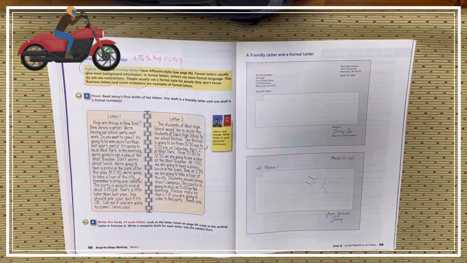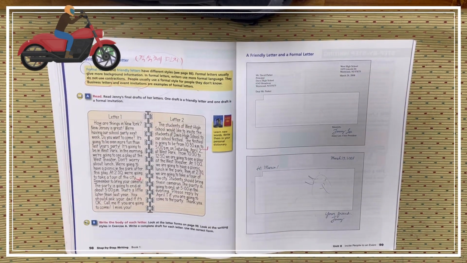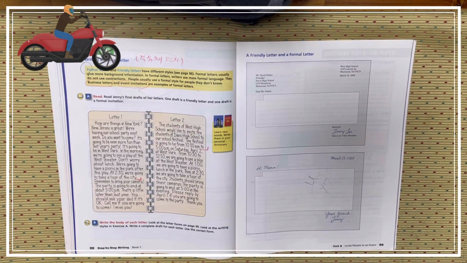Writing a formal letter, 격식체 편지 쓰기. Formal letters and friendly letters have different styles. See page 86. Formal letters usually give more background information. In formal letters, writers use more formal language. They do not use contractions. People usually use a formal style for people they don't know. Business letters and event invitations are examples of formal letters.